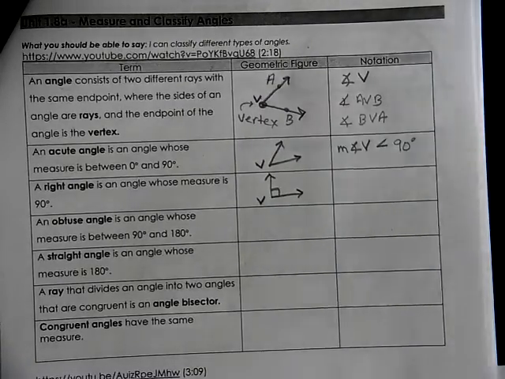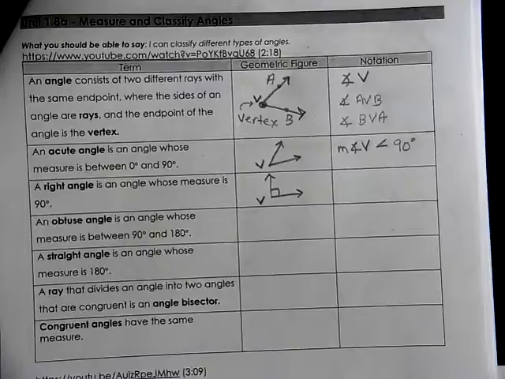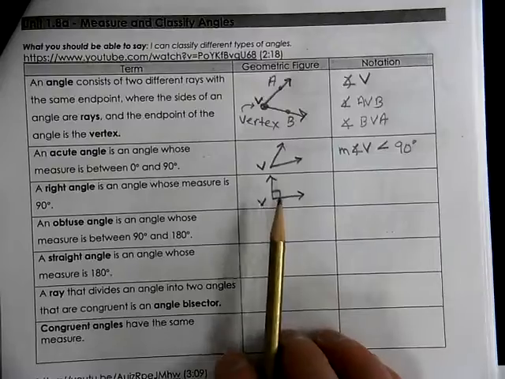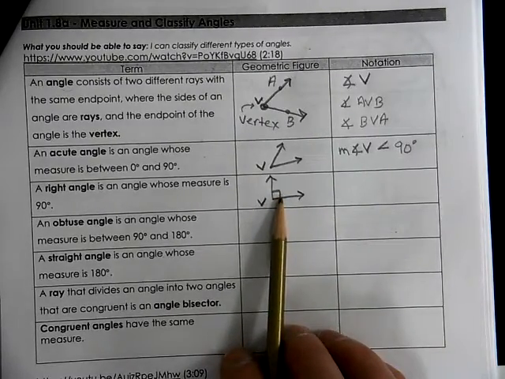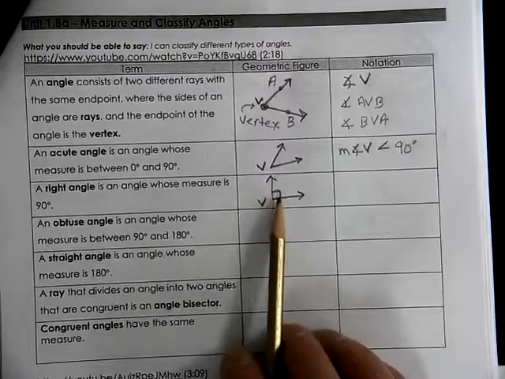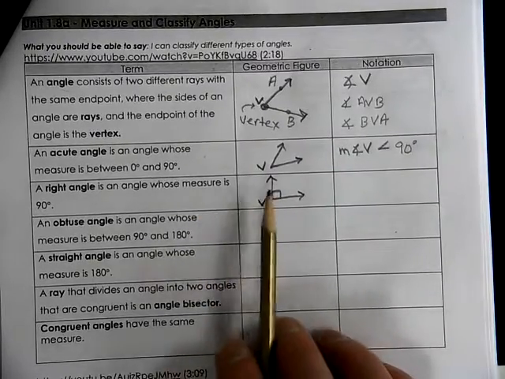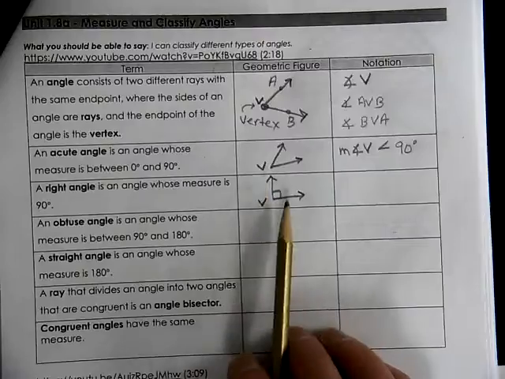There's going to be times where you look at the figure and you're going to say, oh, that's a right angle. And I'll ask, why is it a right angle? Well, because it looks like one. But this one is a right angle because it has a box. Okay? It has to have the box. It has to tell you it's a right angle. You can't just assume it because it looks like one.